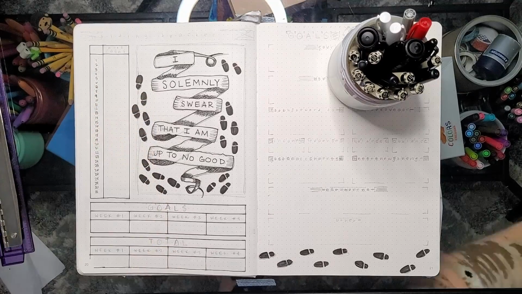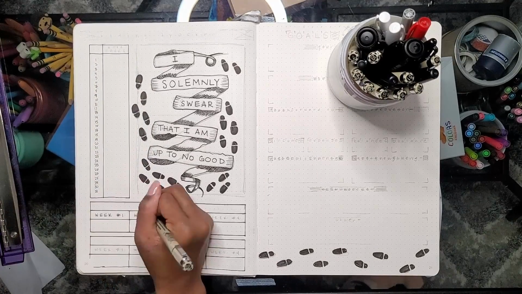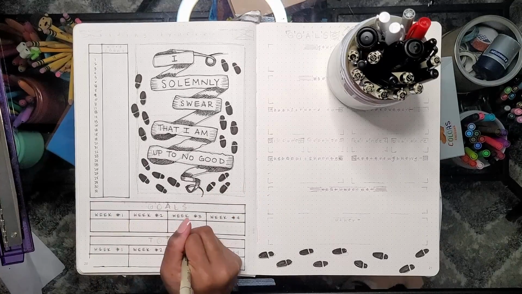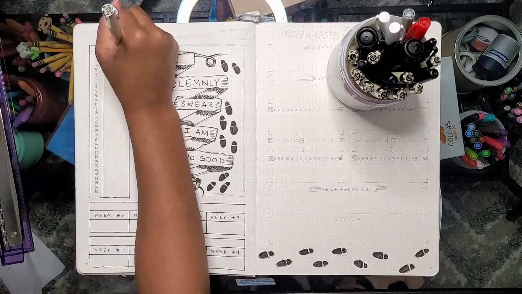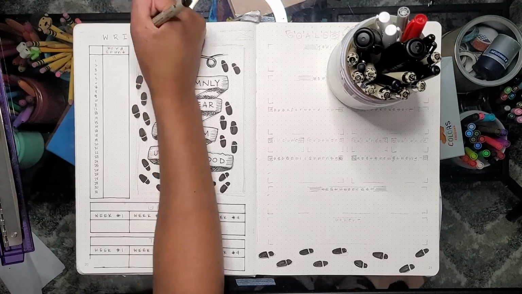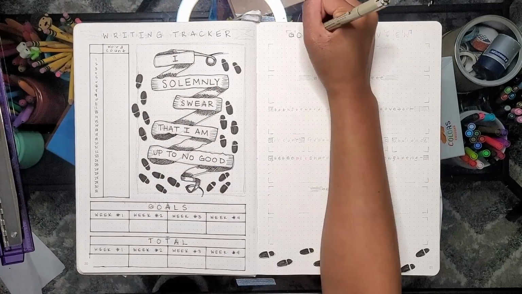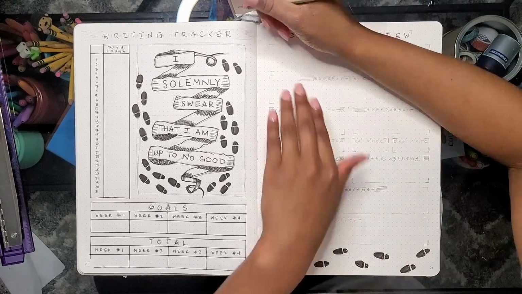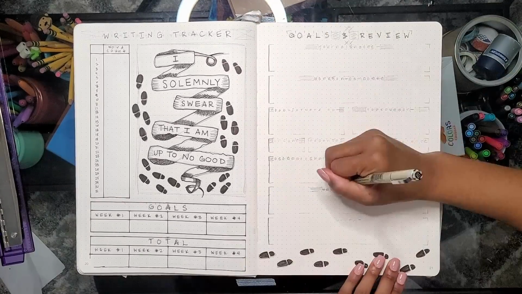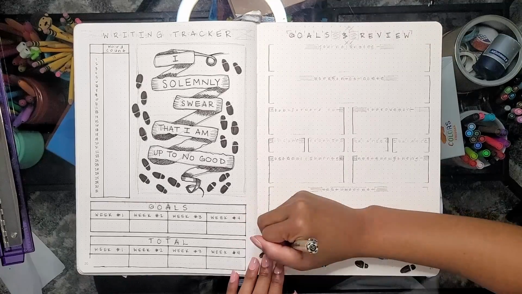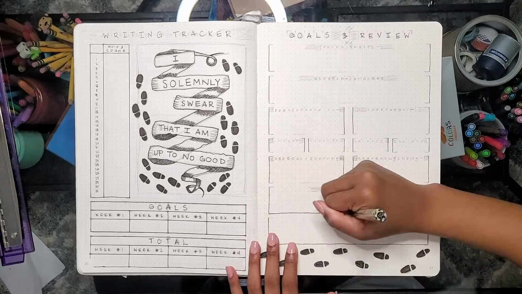I really wanted to incorporate the map somehow, but it didn't end up working out. But I kind of got it in here with the footsteps. I've seen a bunch of cool ways people have incorporated the map into their Harry Potter themed journals, or their cover page, or their weekly planner. But I got it here a little bit. So there's my writing tracker.